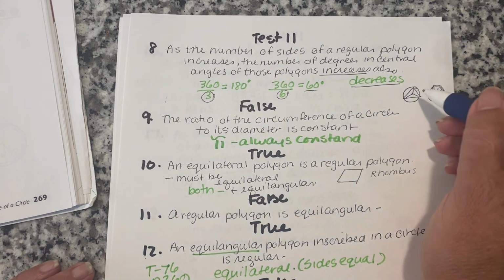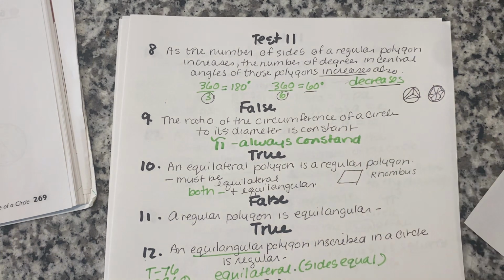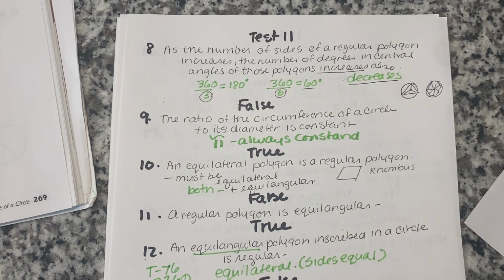So we're talking about these degrees, the central angles. As the number of sides of the polygon increases, the number of degrees in the central angles is going to decrease, not increase.